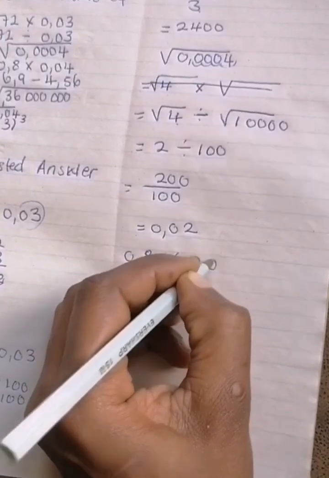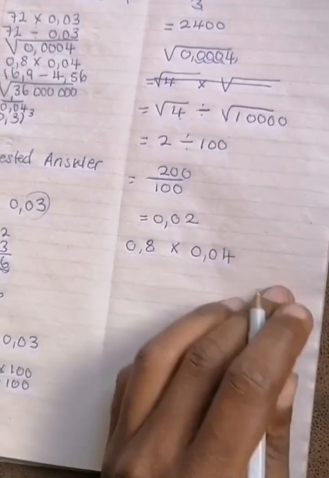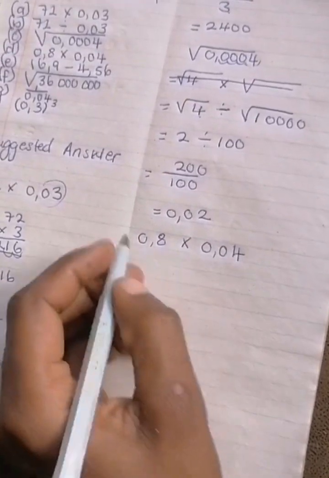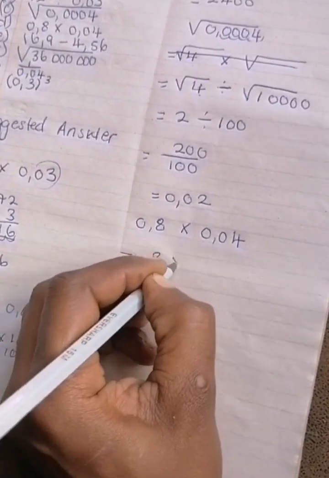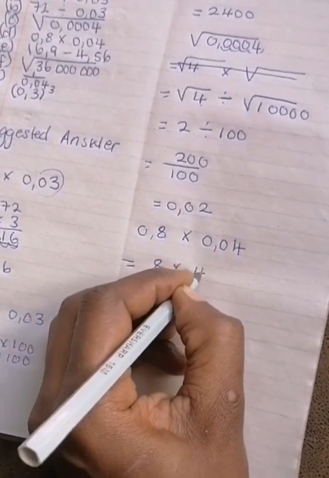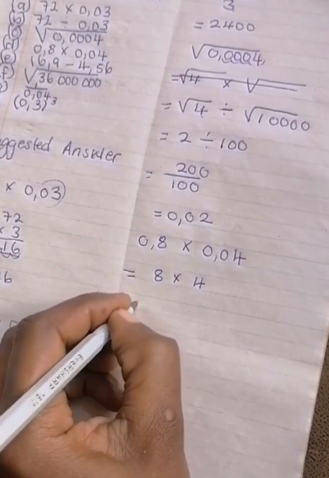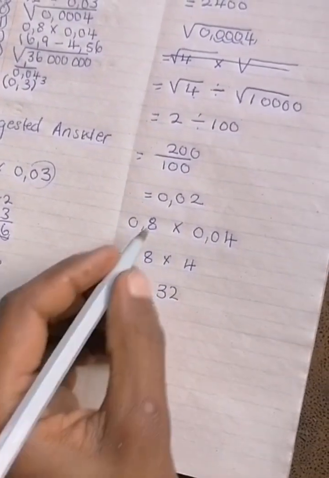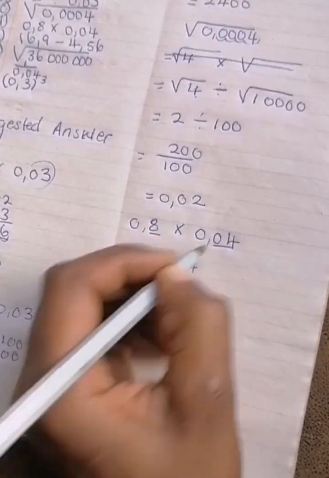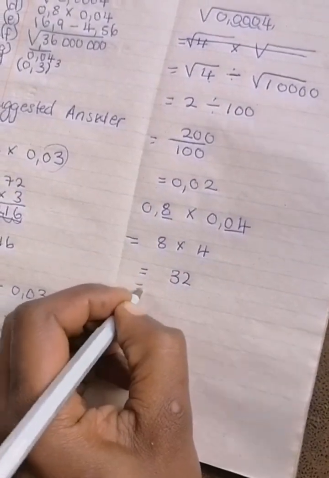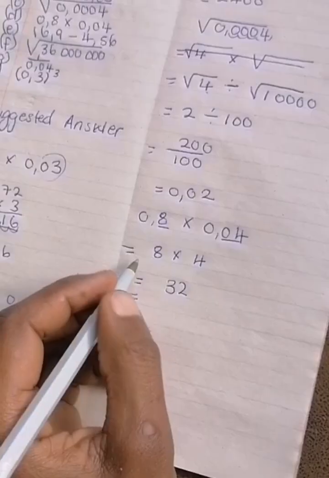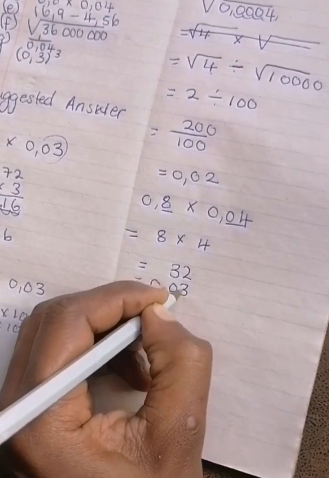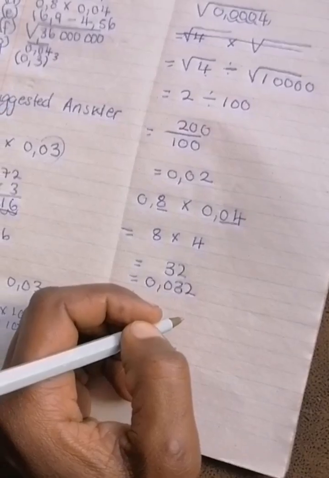Our next equation, 0.8 multiplied by 0.04. Forget about the zeros, guys. Let's multiply 8 multiplied by 4, which equals 32. How many digits did we have after the comma? We have 3 digits. So we say 0.032. That's our answer.